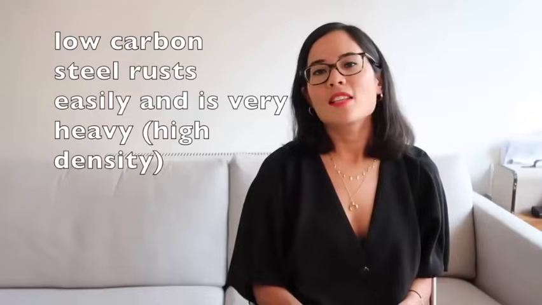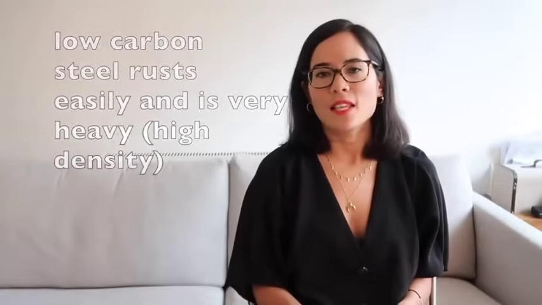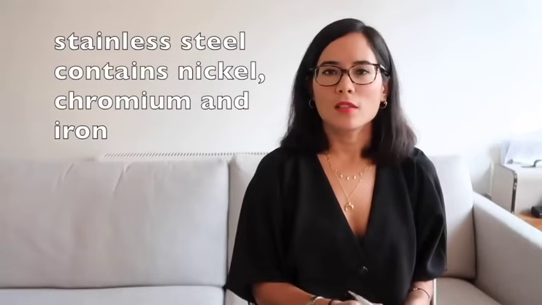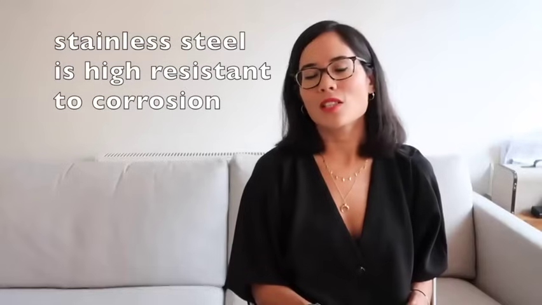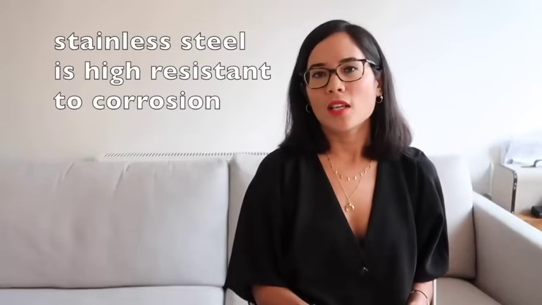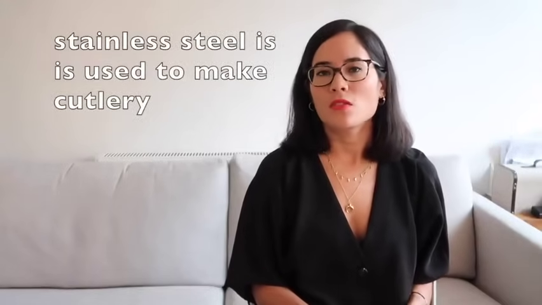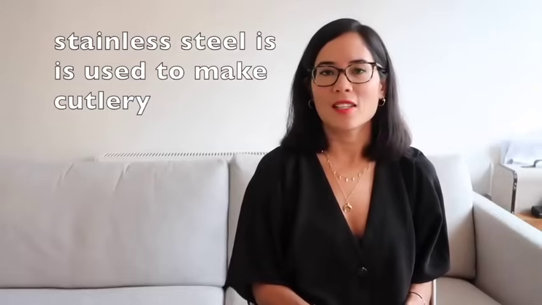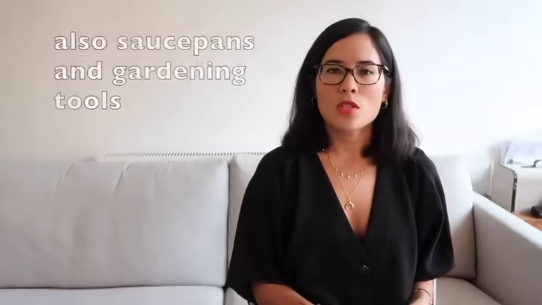There are disadvantages with using low carbon steel, and that's because it rusts easily and it's very heavy due to its high density. Stainless steel is an alloy containing also chromium, nickel, and obviously iron. This is highly resistant to corrosion or rusting, which means it makes great cutlery. So a lot of your cutlery, your knives and forks and spoons will be made out of stainless steel, and you'll probably see it written on there. It's also used to make saucepans and gardening tools.